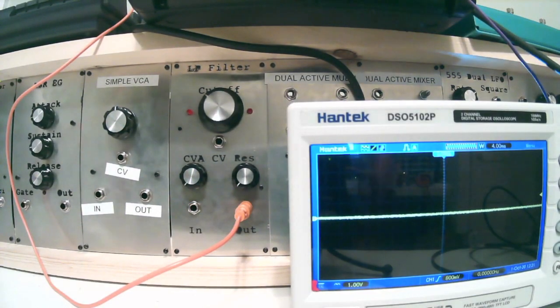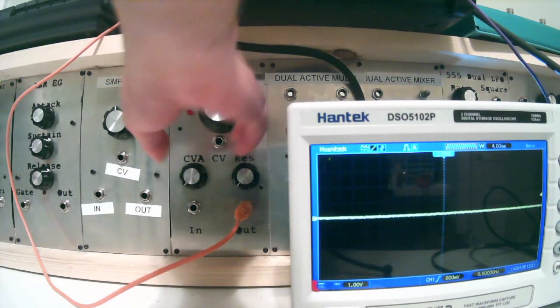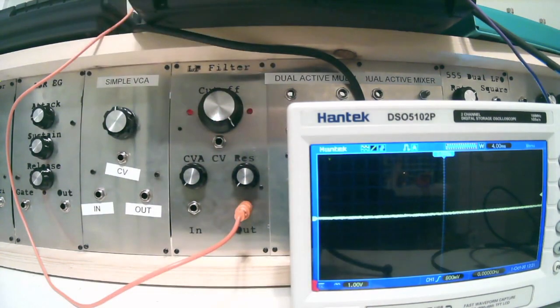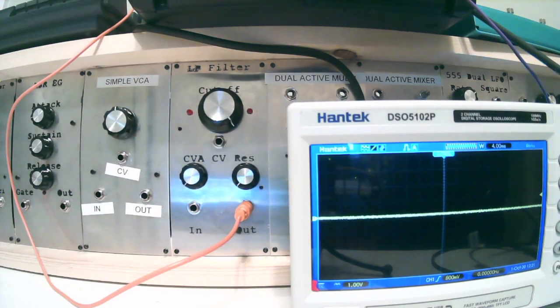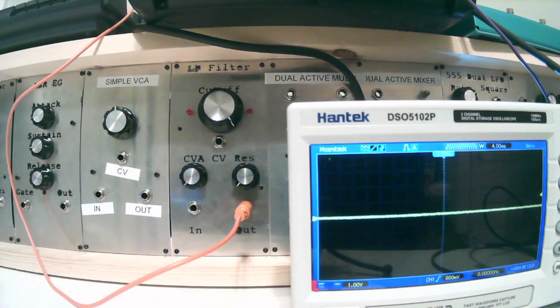The first patch is just going to be cranking the cutoff all the way up. And I'm just going to patch in one of the oscillators that I went over in the last video. Let's start this off with a triangle wave. We'll see what happens to this as we run a triangle wave through the filter.